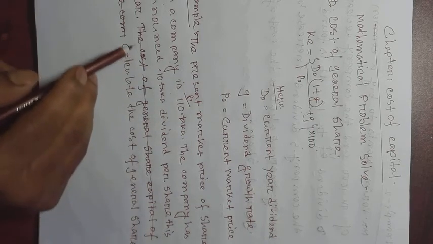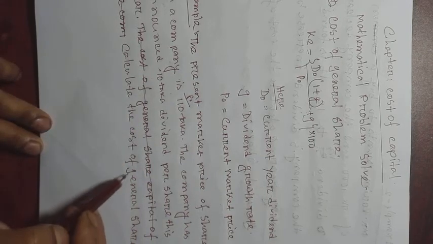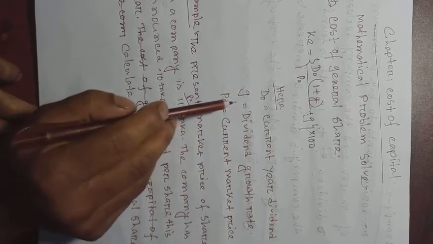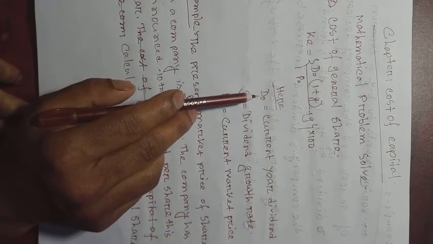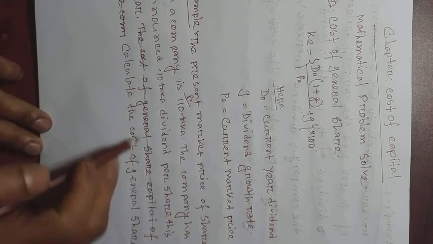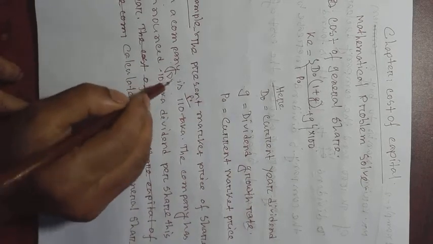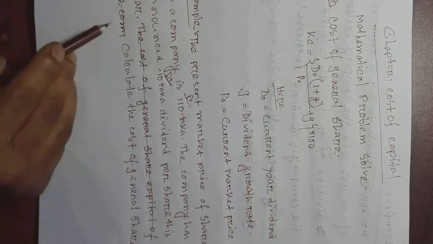The company has announced 10 taka dividend per share. So dear student, I am also denoting this as D0. D0 is equal to the current year dividend, here the current year dividend. So I write that D0 is equal to 10 taka per share.